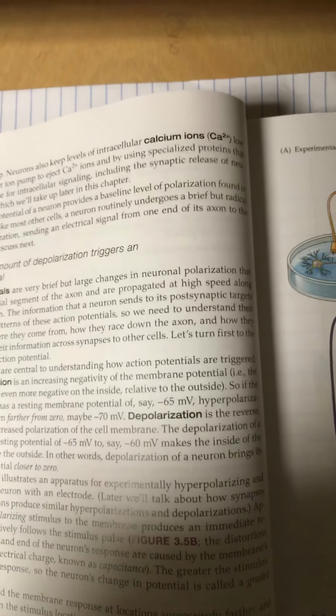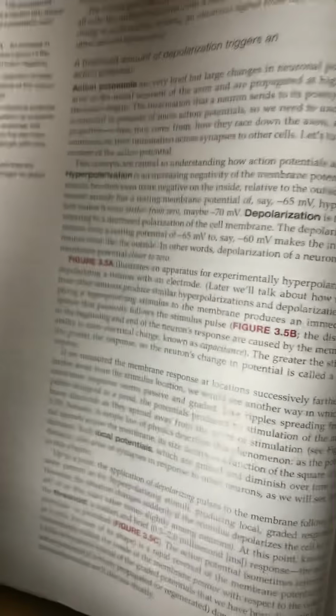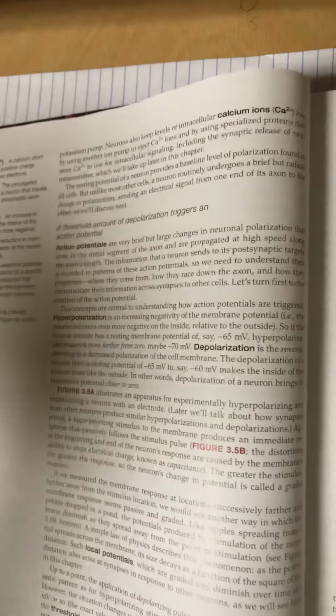What next? Remember, here's a quick side note. All cells have a resting membrane potential. It's just that neurons are the ones that can choose to change those potentials. All right. Now we're going to go through a threshold amount of depolarization that triggers an action potential.